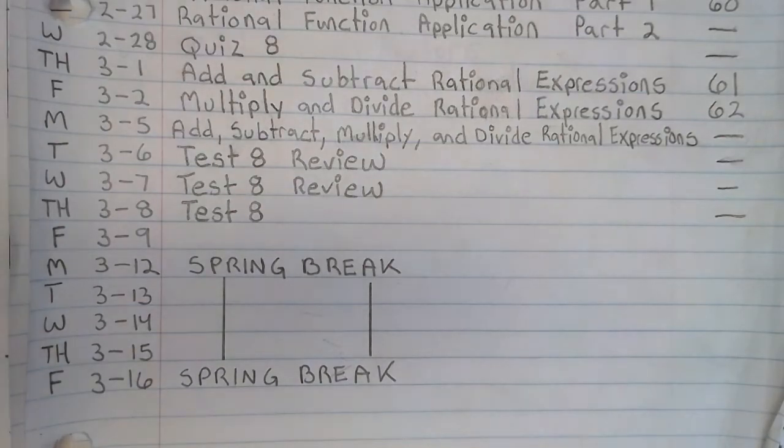Okay, Wildcats. Today we're looking at Friday, March 2nd, multiply and divide rational expressions on page 62. Now, there will not be a video for Monday, March 5th, because that's going to be the day we practice adding, subtracting, multiplying, and dividing rational expressions.